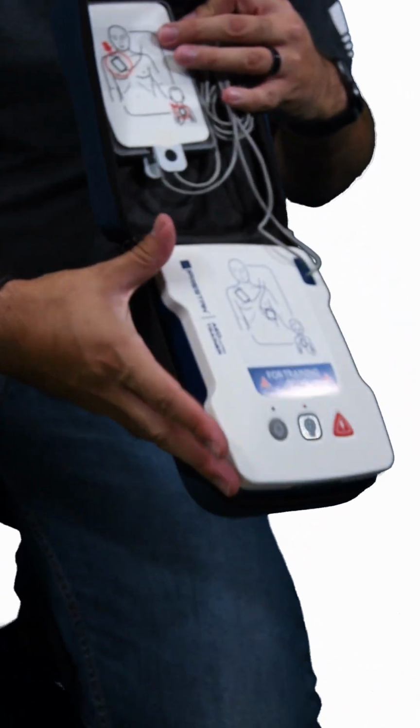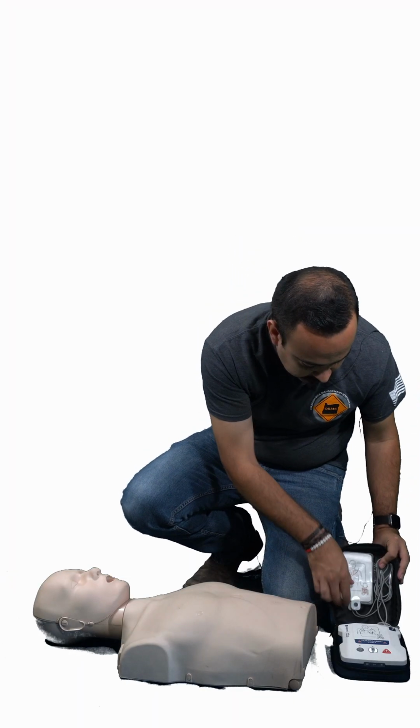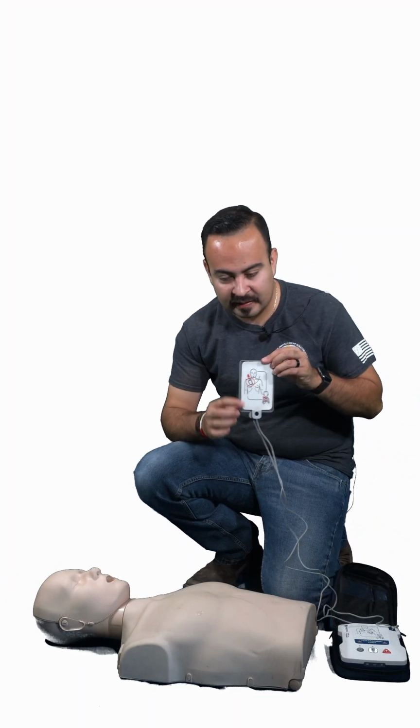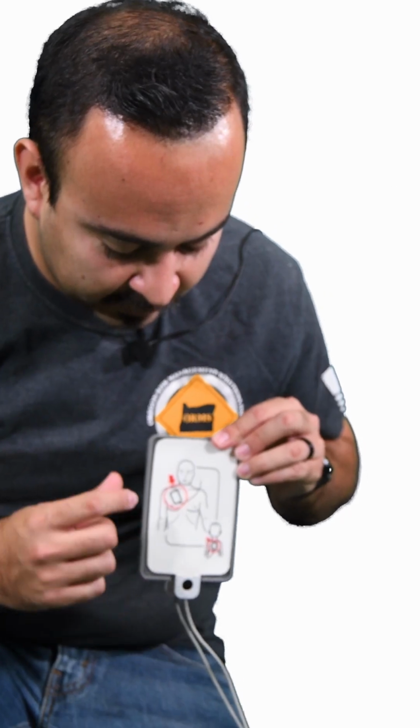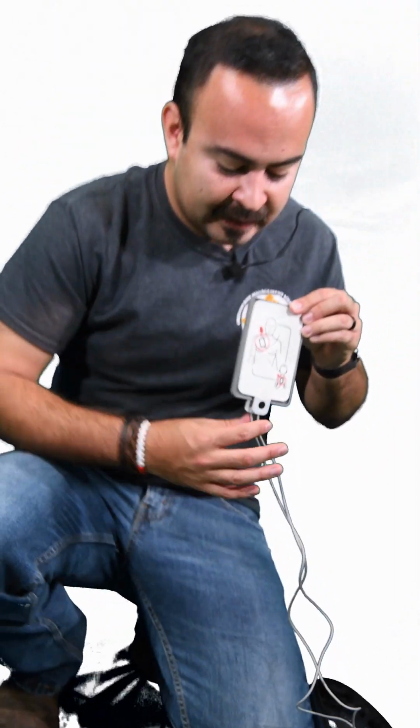So the way to do this is to open up your AED, and you have the unit itself and you have the two pads. Keep in mind that each pad has a designated location. One pad goes on the top right side of the chest. The next pad goes on the lower left side of the chest, just right below the heart.